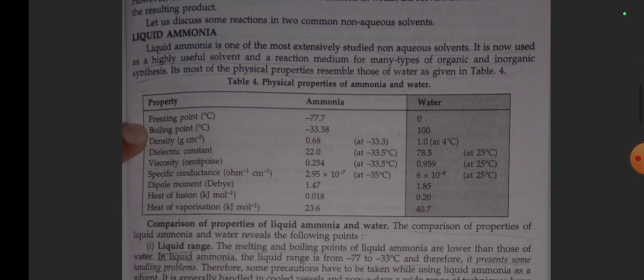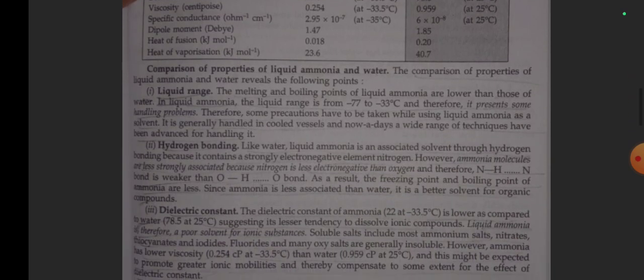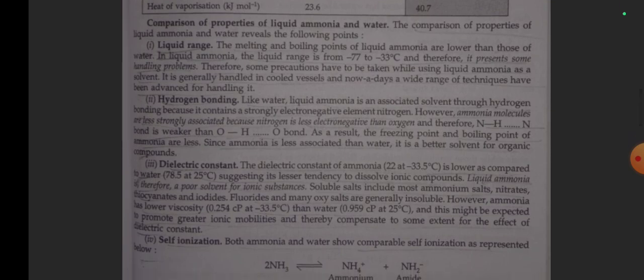Liquid ammonia. Liquid ammonia is one of the most extensively studied non-aqueous solvents. It is now used as a highly useful solvent and a reaction medium for many types of organic and inorganic synthesis. Most of its physical properties resemble those of water. Comparison of properties of liquid ammonia and water. The comparison reveals the following points.